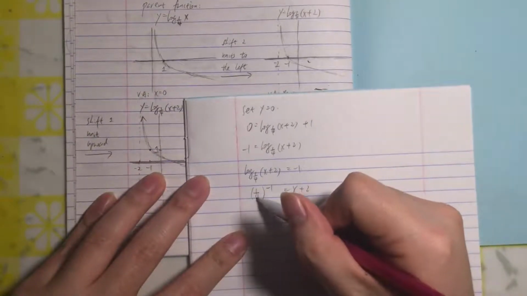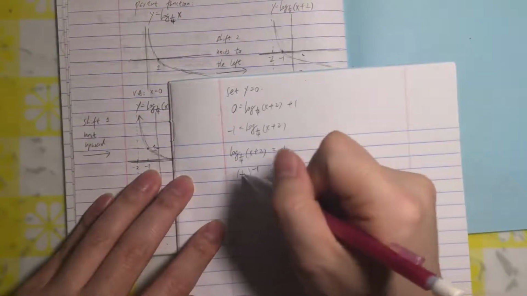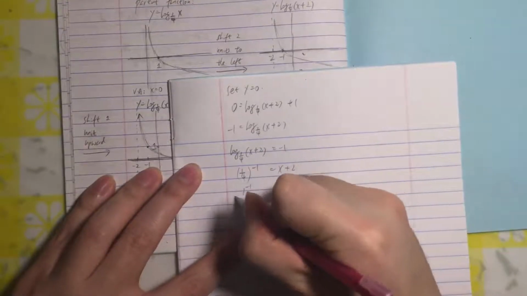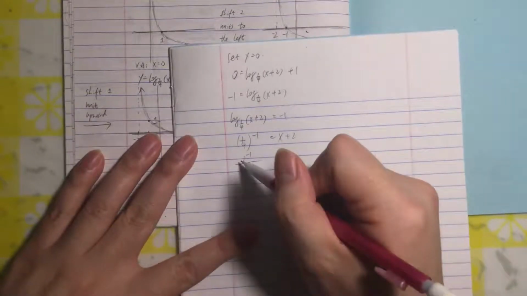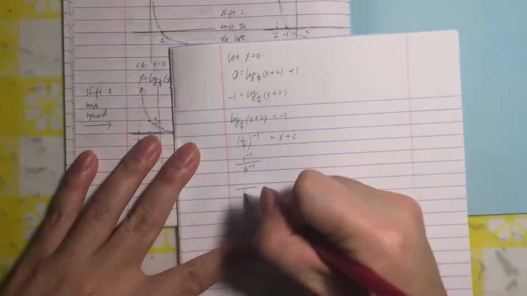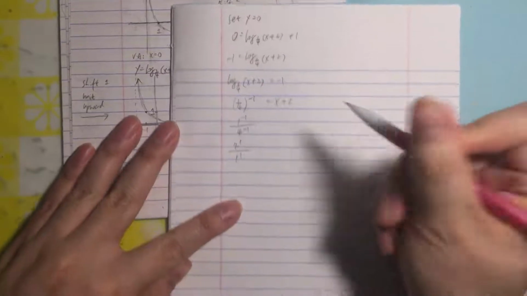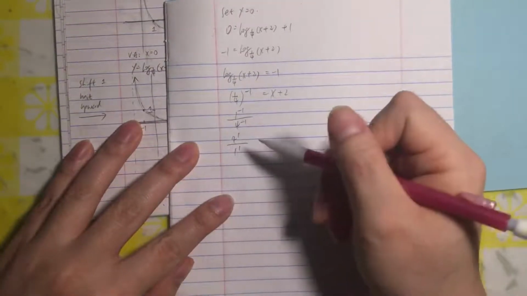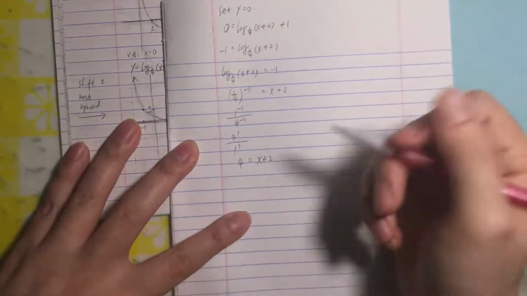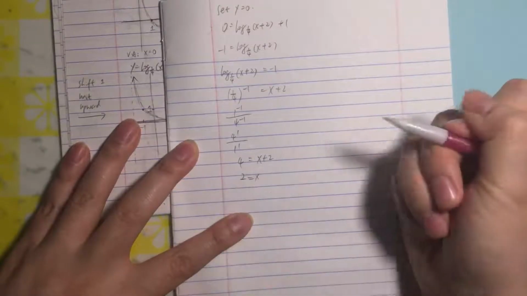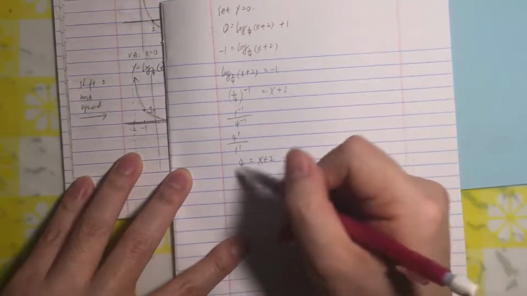Now, what's 1 over 4 raised to -1? I can first distribute the exponent to the fraction. I get 1 to the power of -1 over 4 to the power of -1. When the exponent is negative, we can move 1 from top to the bottom, make the exponent positive. I can move 4 from bottom to the top. So you get 4 to the power of 1 over 1 to the power of 1, which is 4. So I get 4 equal to x plus 2. Then I can subtract 2 from both sides. I get x equal to 2. So the x-intercept is (2, 0).